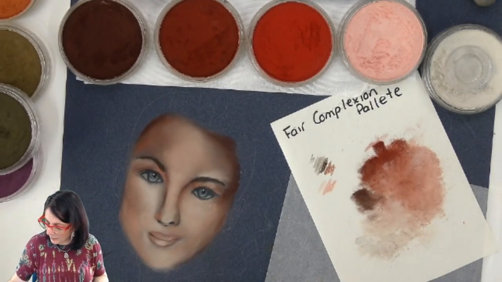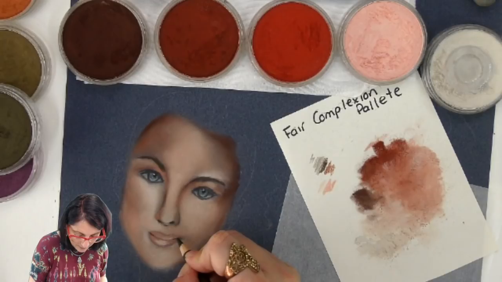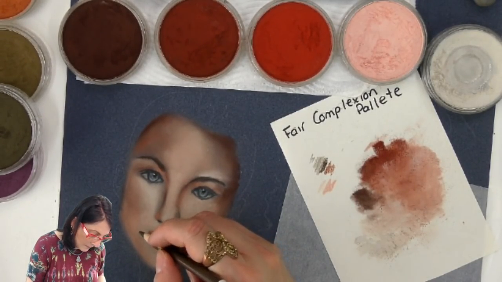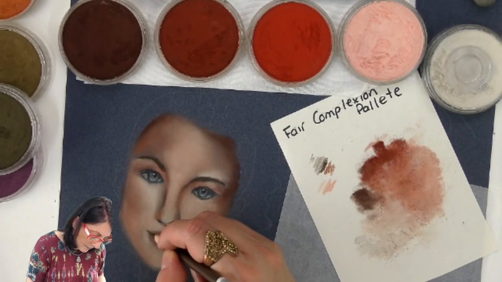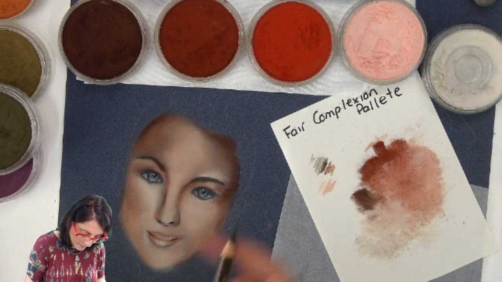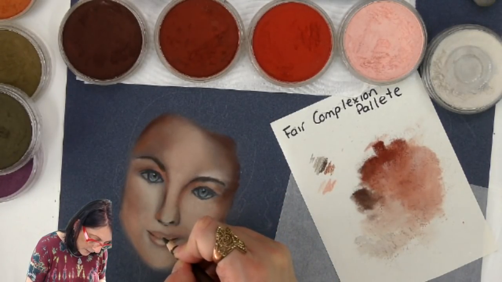And almost like a really dark brown here. Don't worry, that'll all even itself out when I use the brush.